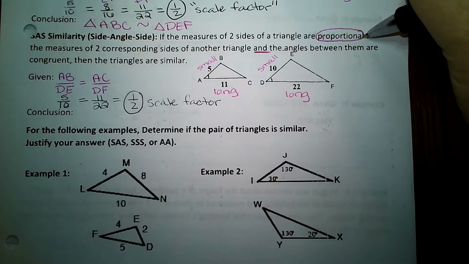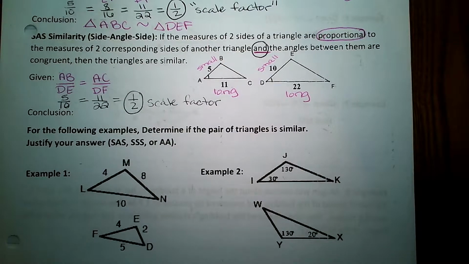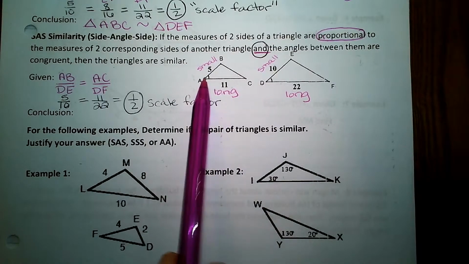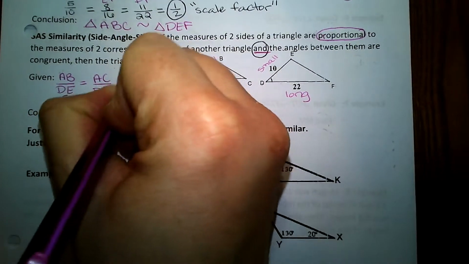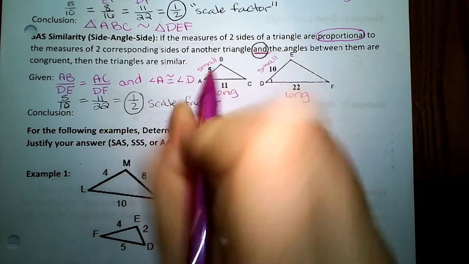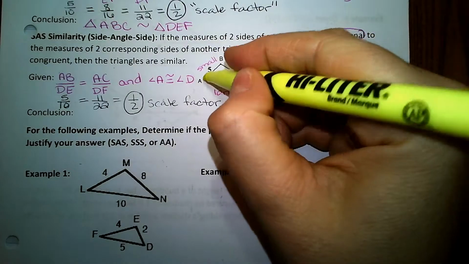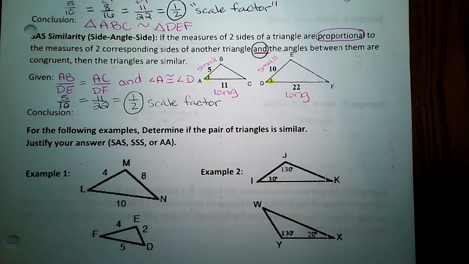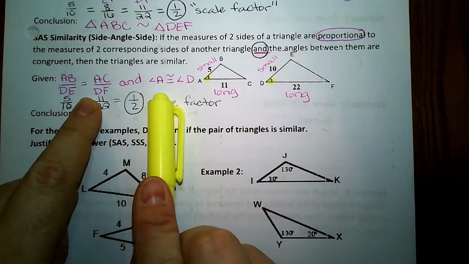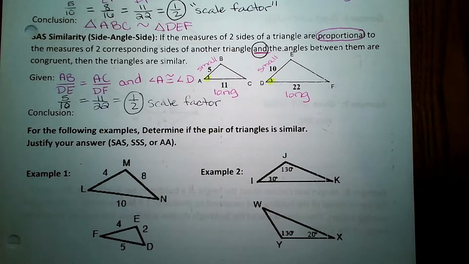Now we have another piece, this and part right here. This and part says, and the angles between these sides are congruent. So we have another piece of given information. And angle A is congruent to angle D. There's our other piece of information. We've just looked at the sides. That is true. Now we're looking at the angles between the sides, angle A and angle D. So these are the two things we would have to be able to discover or be given in order to claim these two triangles similar by SAS.